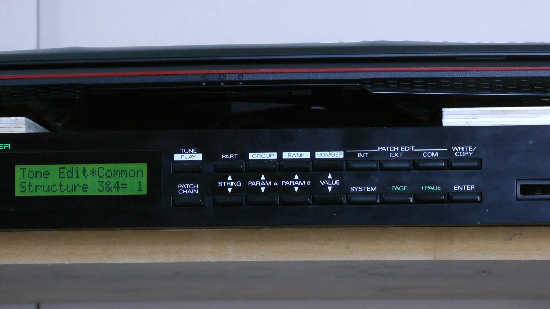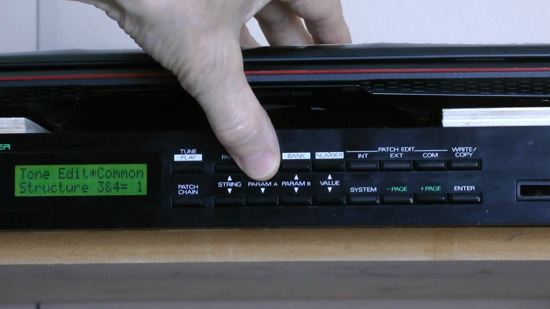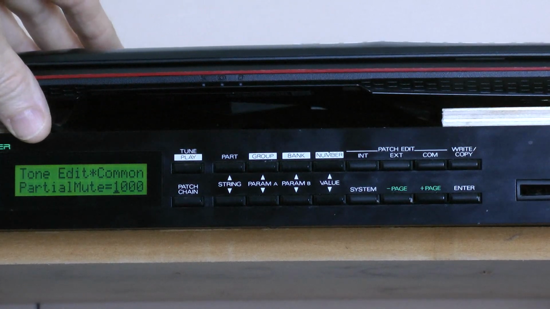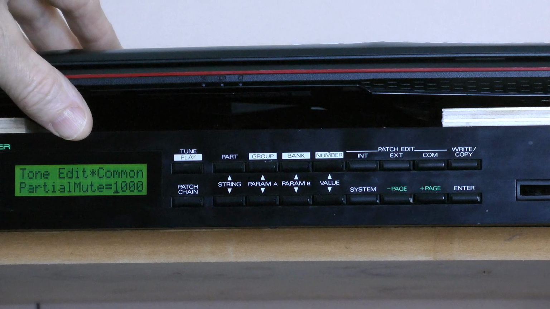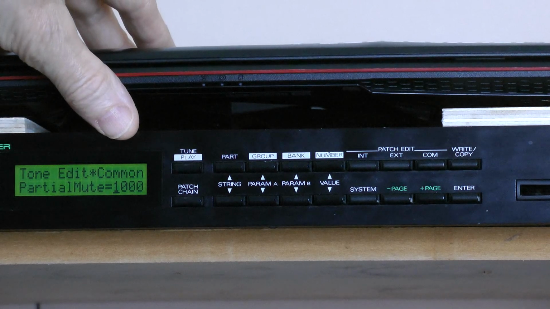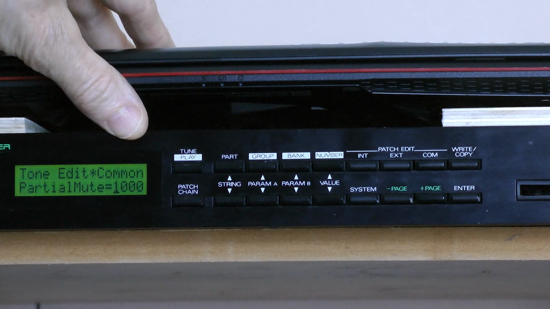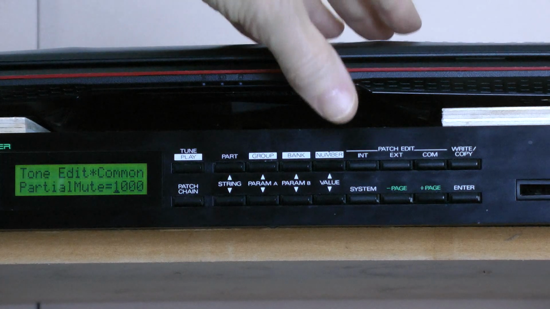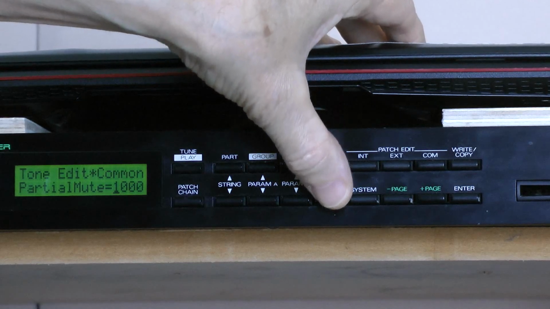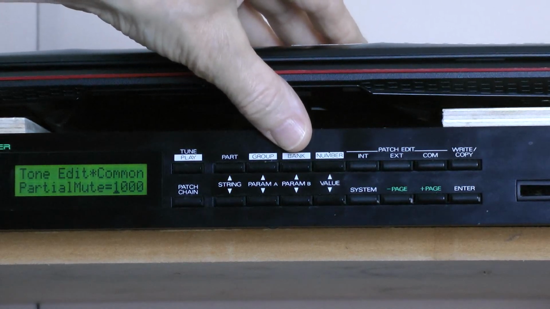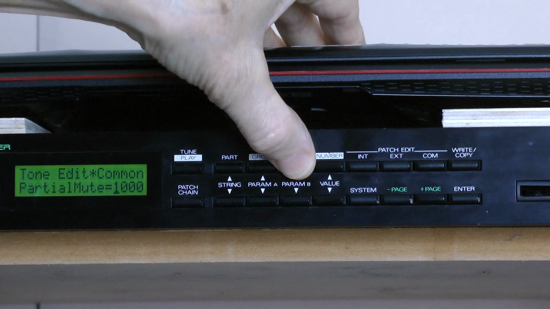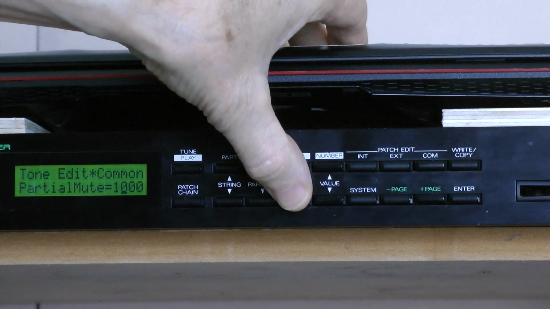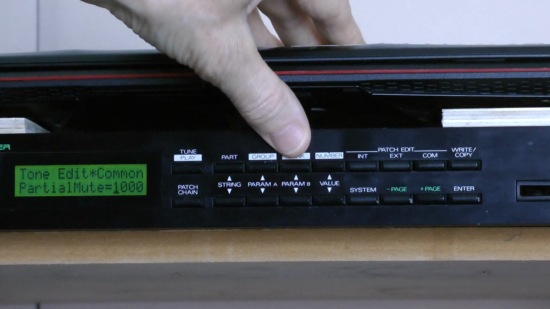From the structure parameter, using the group button, you can scroll up to the partials mute section. Here you can switch on and off each of the partials so you can listen to what you are doing while you are editing the partials parameters. Using either the number and value buttons, or the bank and parameter B buttons, will allow you to scroll backwards and forwards through each of the partials mute section.